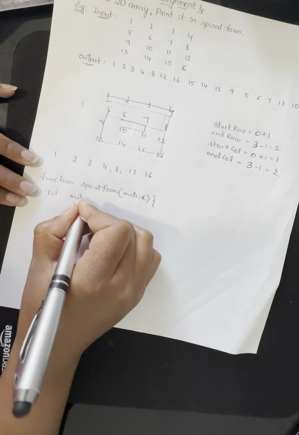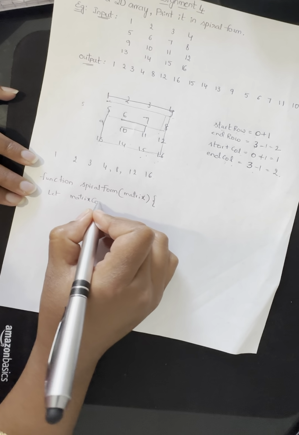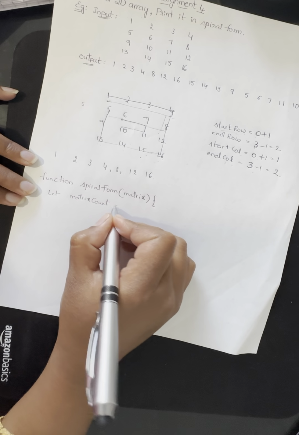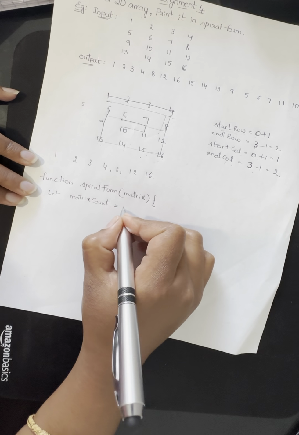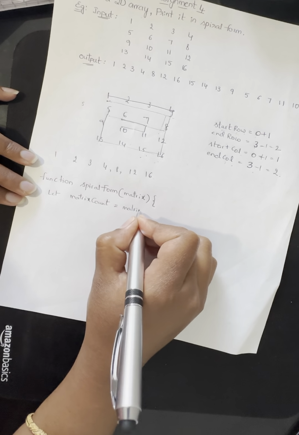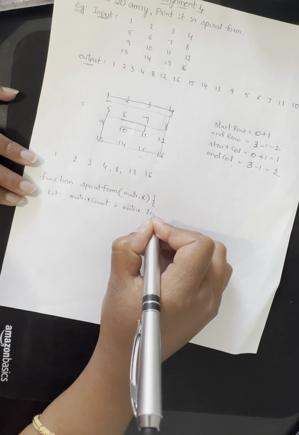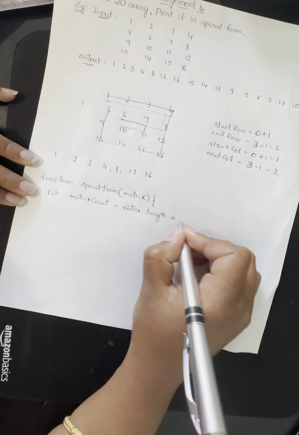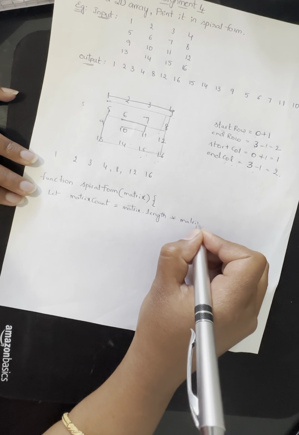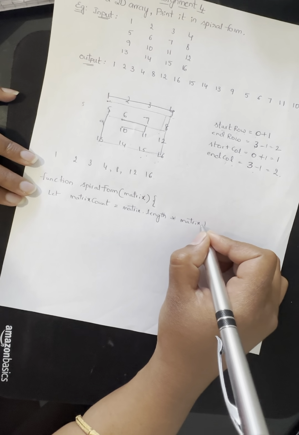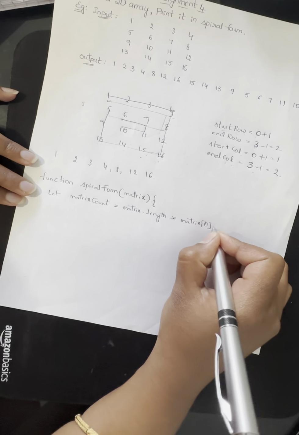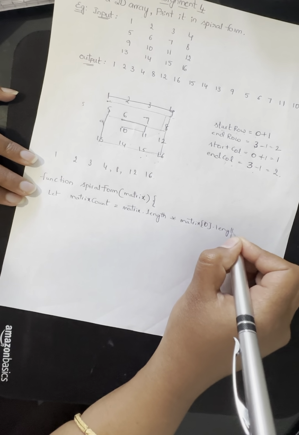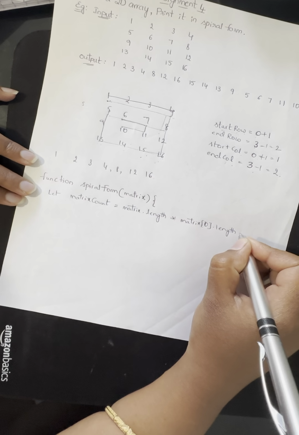So for that, I am declaring a variable which is matrix count, and in that we have number of rows into number of columns, which is matrix dot length into matrix of 0 dot length, which is number of columns.